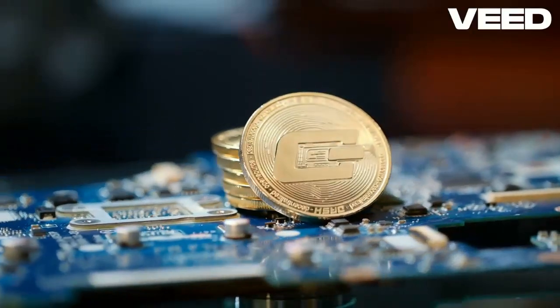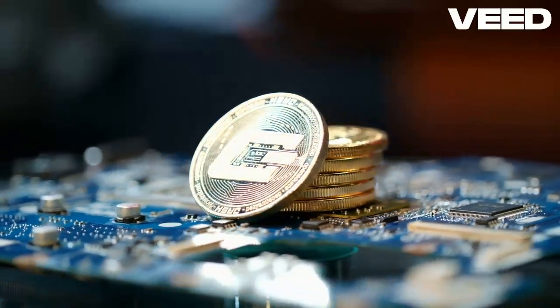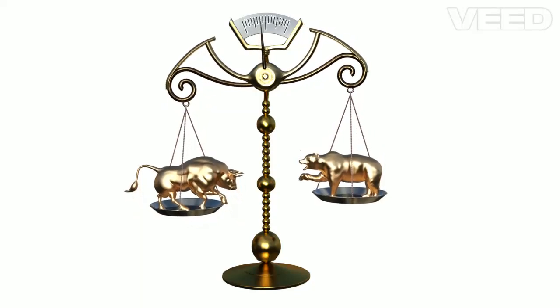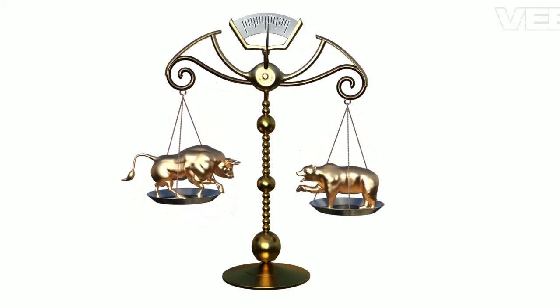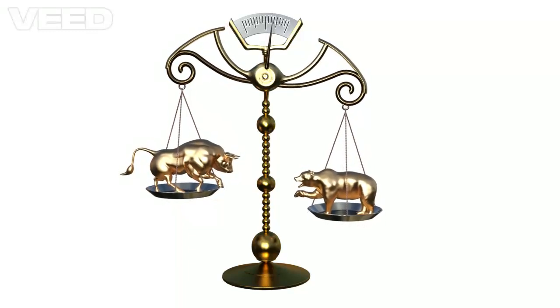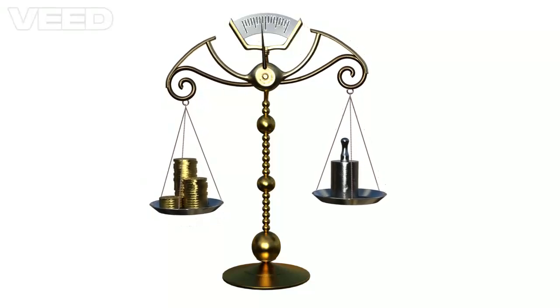Exchange rate volatility is another concern, for countries whose currencies are pegged to the US dollar or rely heavily on dollar-denominated assets. Fluctuations in the dollar's value can have significant economic consequences. A sharp depreciation of the dollar can lead to inflationary pressures in countries that import goods priced in dollars.